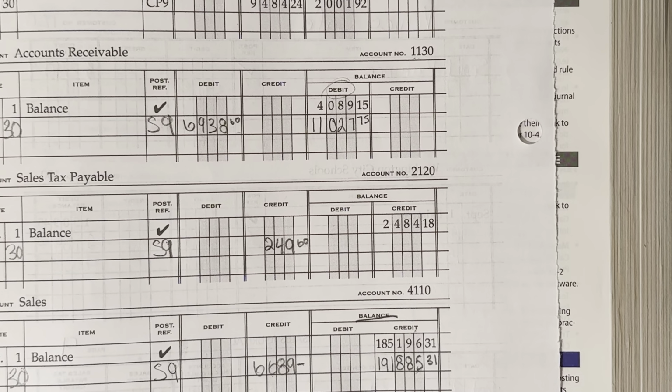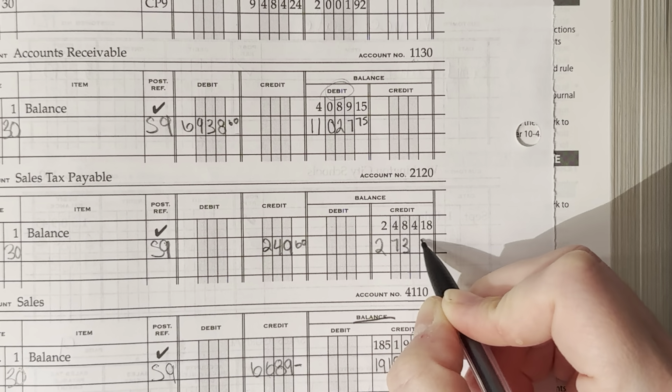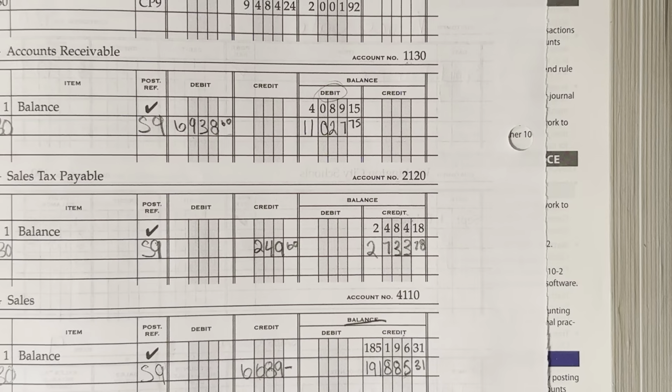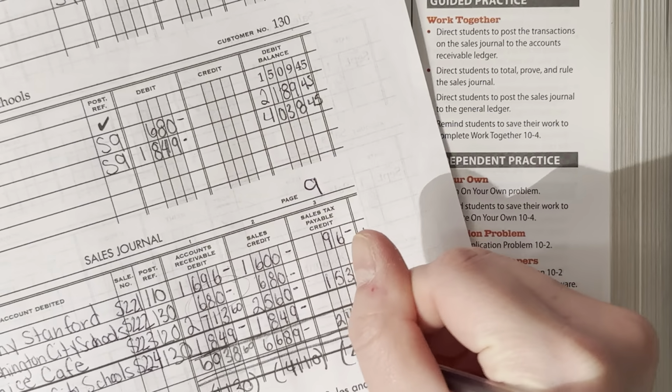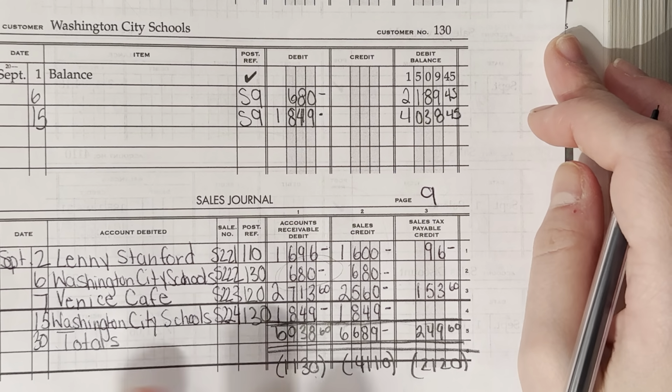Add the two together: $2,484.18 plus $249.60 is $2,733.78. We add them because they're both credit balances. 2120 is the reference. And we are finished with the posting process.